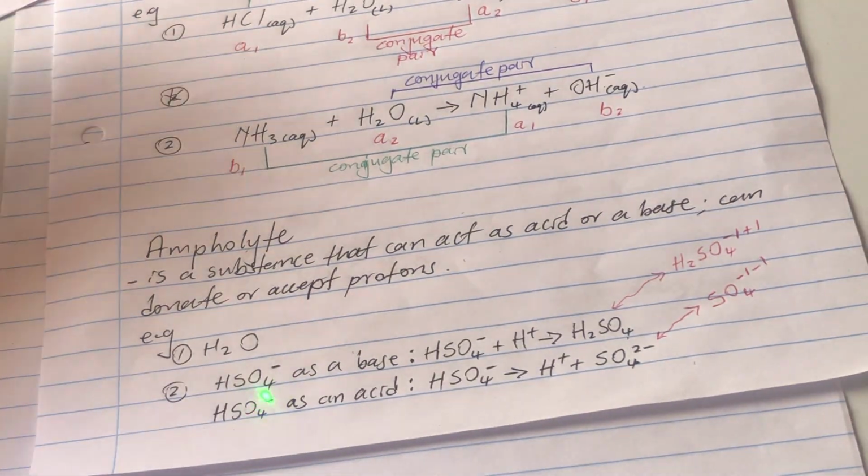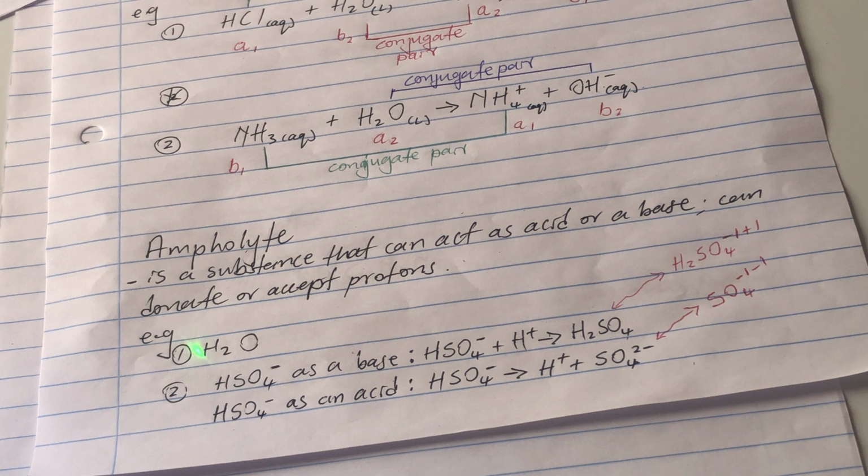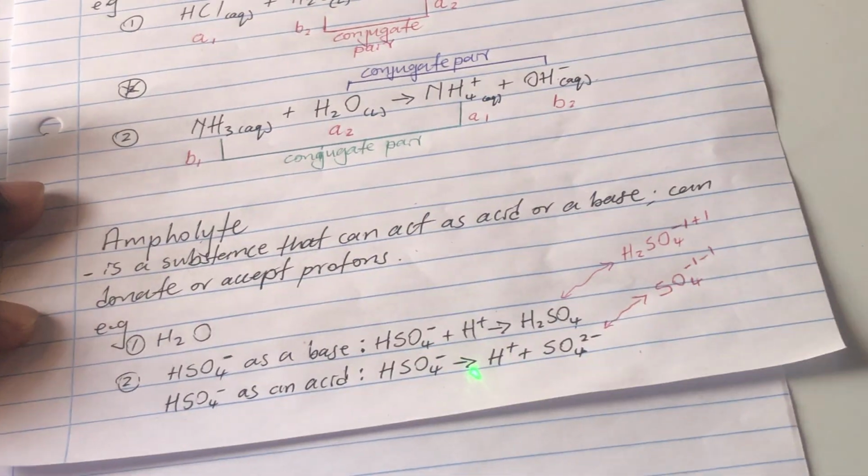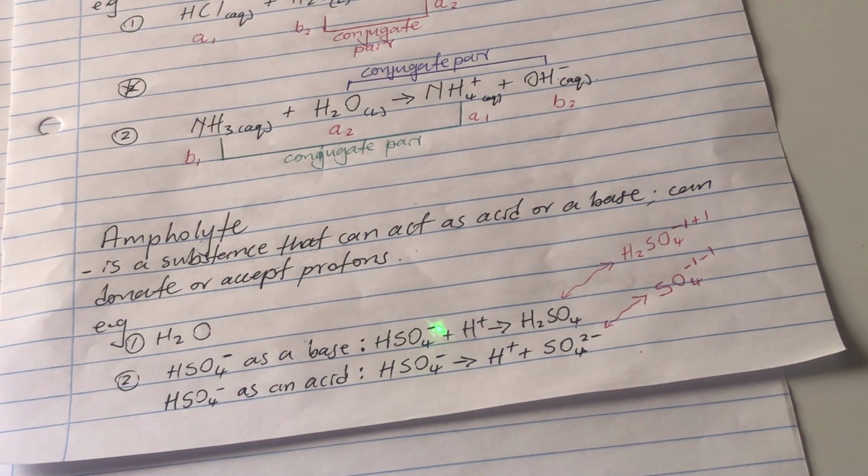Another example of an ampholyte is at number 2 here. HSO4 minus as a base. Let's check what happened here. This is a synthesis reaction.